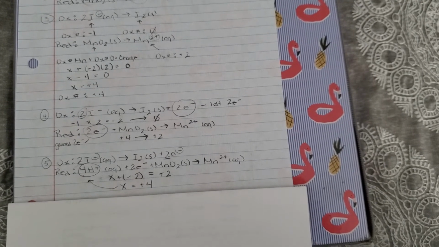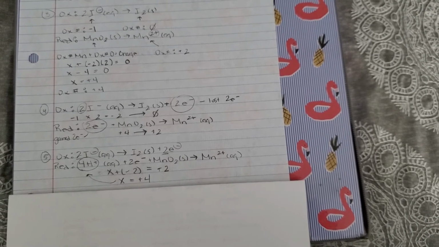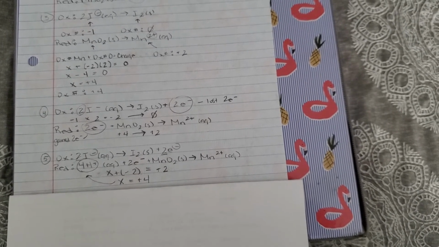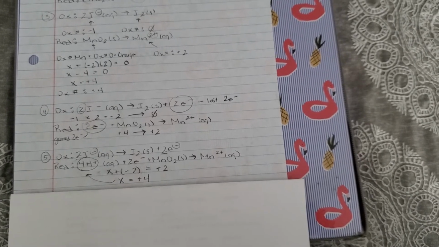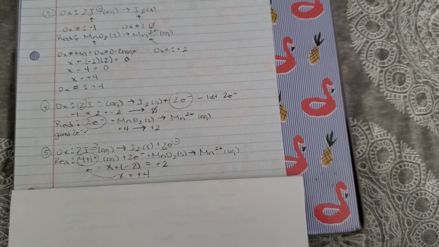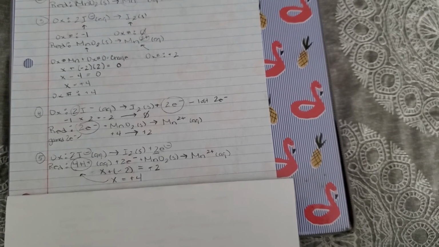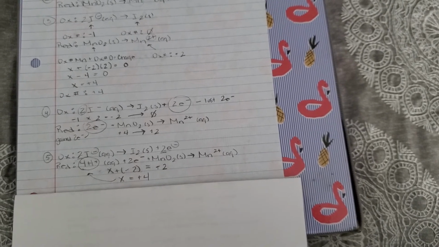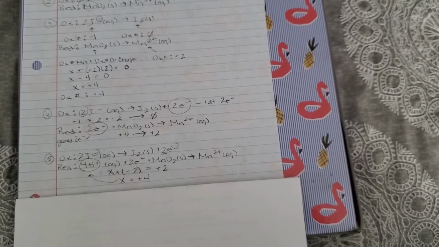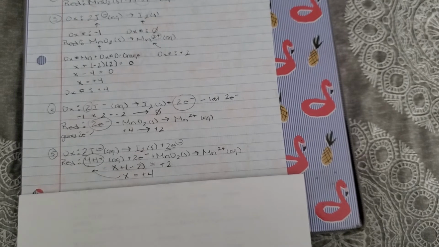So for the oxidation reaction, the charges are actually already balanced because you have the 2 negative charges for 2I- and the 2 negative charges for 2e-. So those charges are already balanced, so you won't have to add any H+. But for the reduction reaction, the charges are not balanced because you have the 2e- charge on the left side, so a -2 charge on the left side, and you have a +2 charge on the right side.